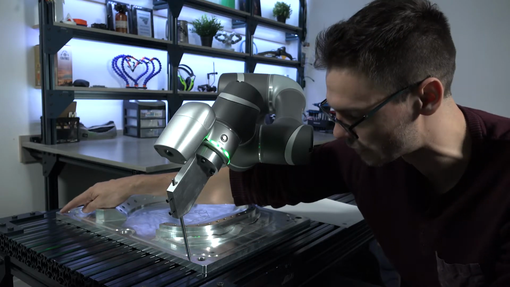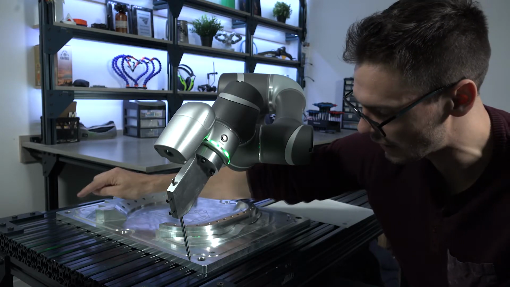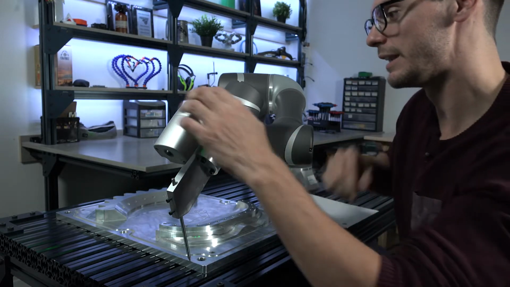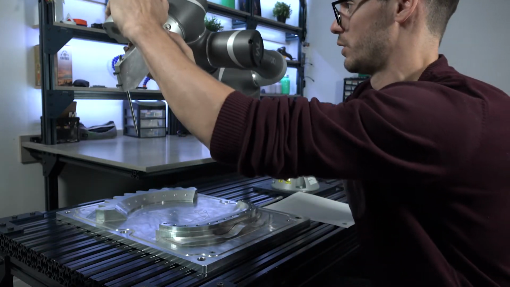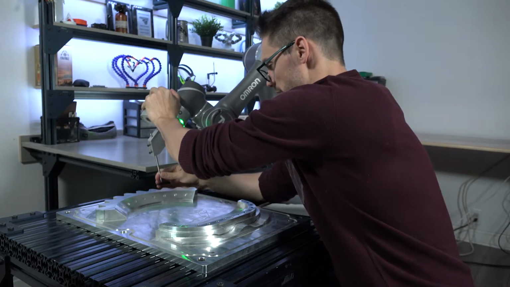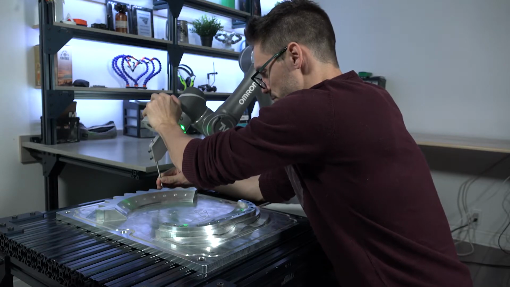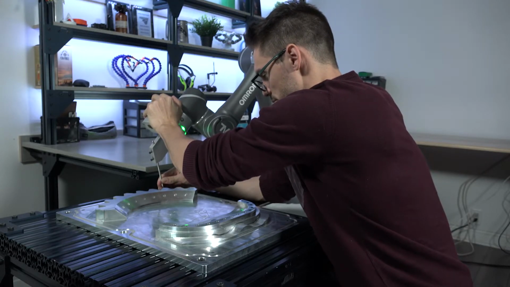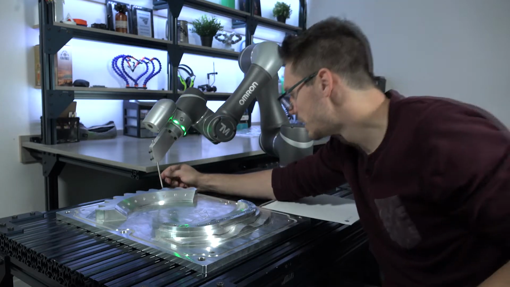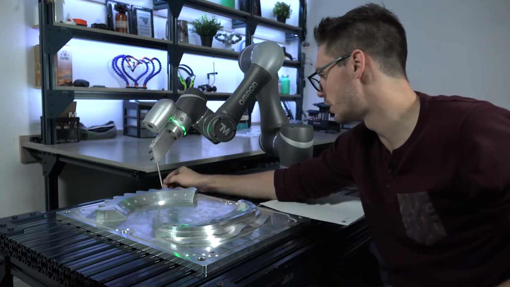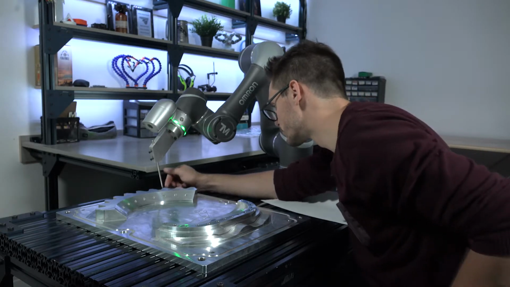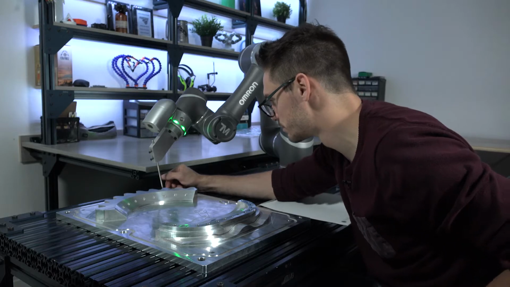So RoboDK will be able to calculate the x-axis this way. And now I need to give it the Y position. So again, I'm going to go along this edge here. Try to be as close as possible with the free drive. And then I'll ask for Y plus 4 or 5 times.